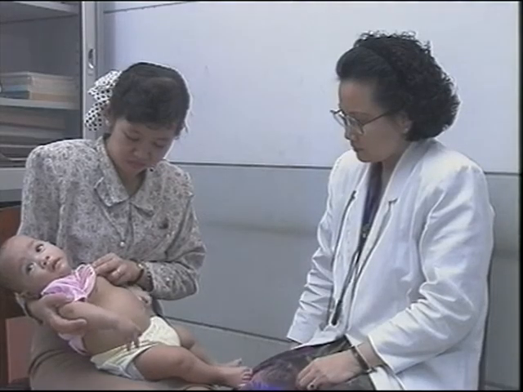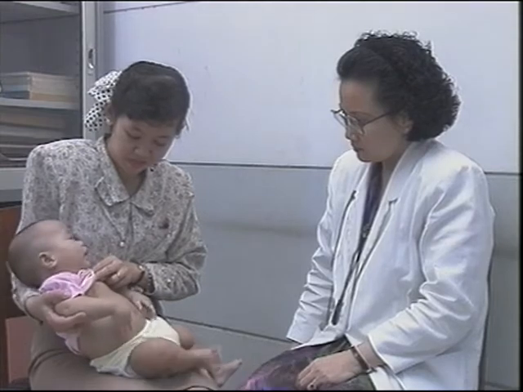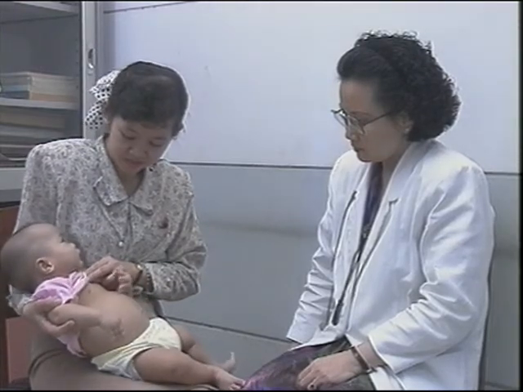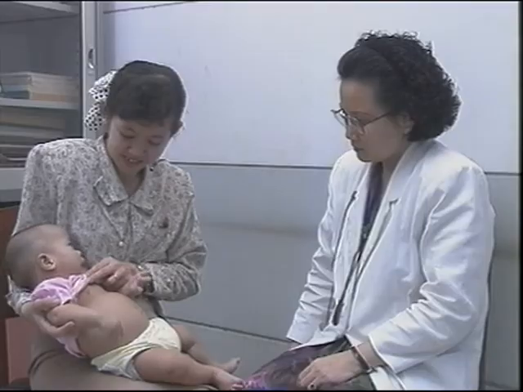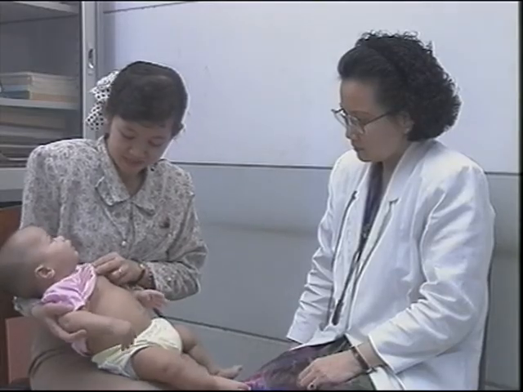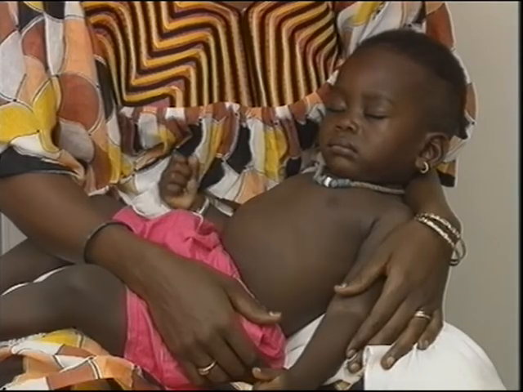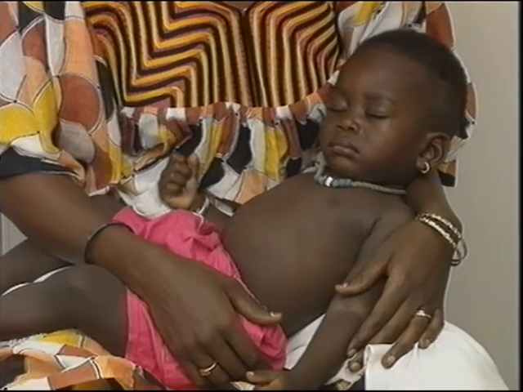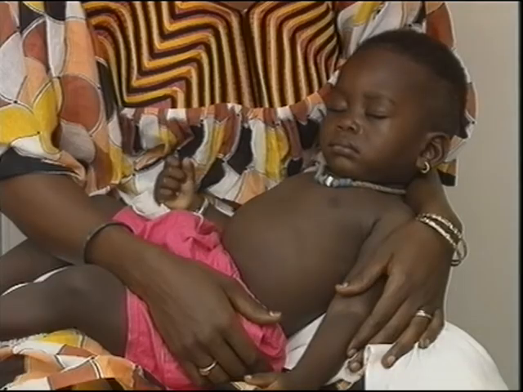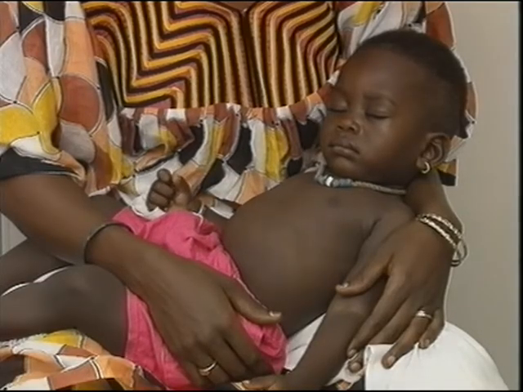In this section, we will practice identifying the presence of chest indrawing in 5 children. Here is the first child. Her name is Mary. Does Mary have chest indrawing?